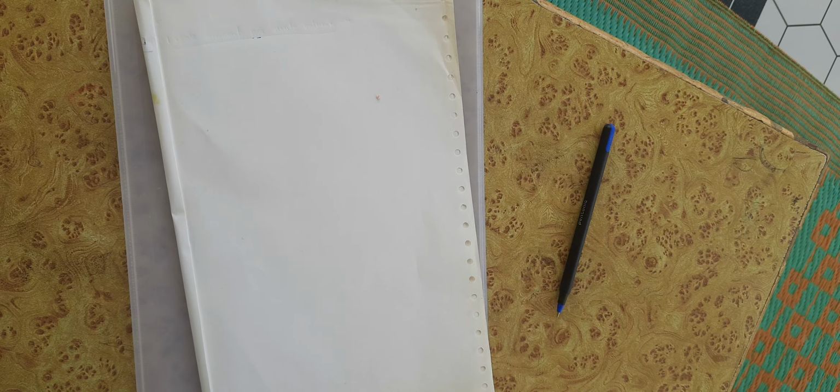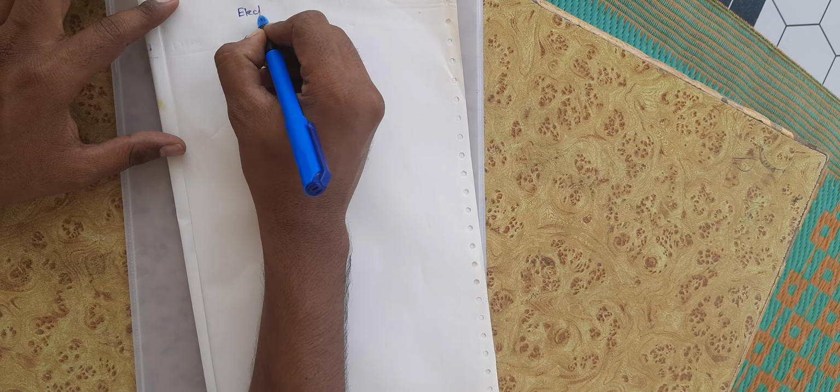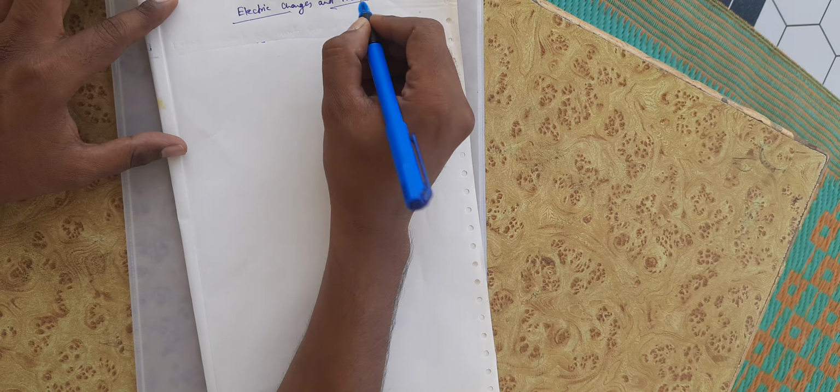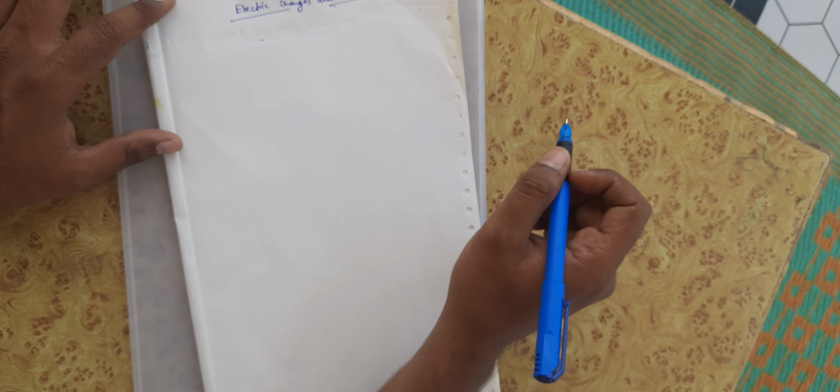So good morning class. Today we will be starting our first chapter, which is electric charges and field. First we will be learning about properties of electric charge.